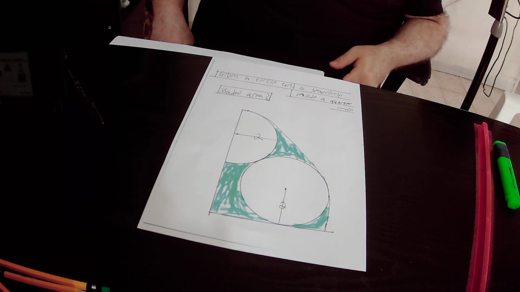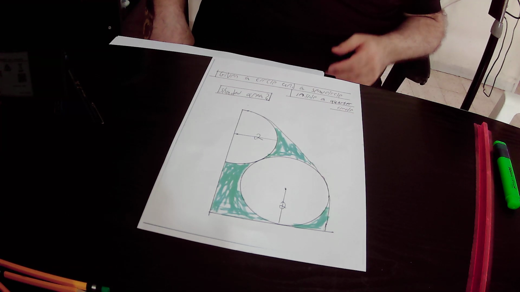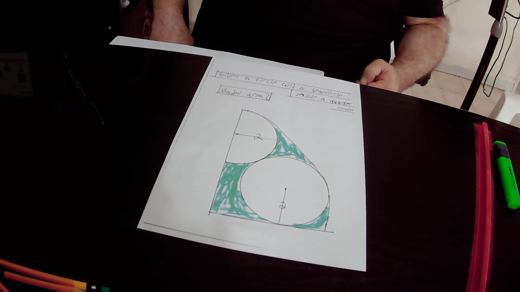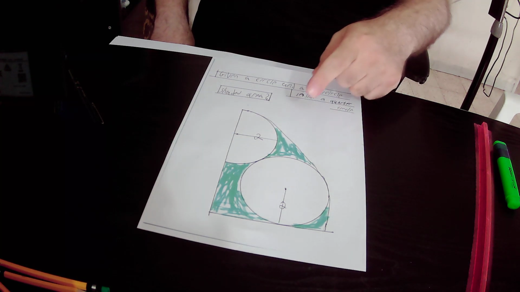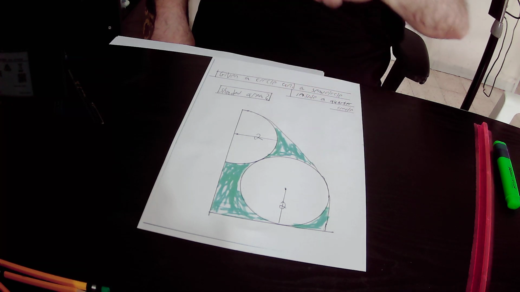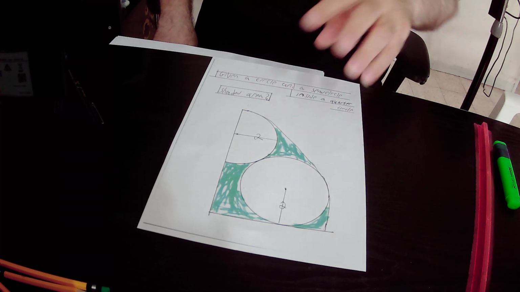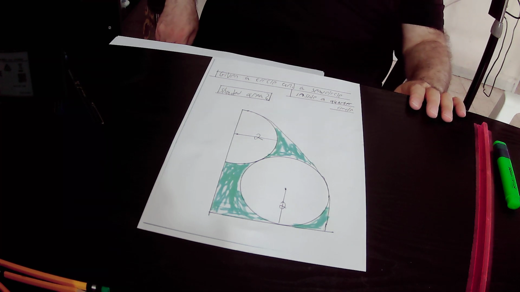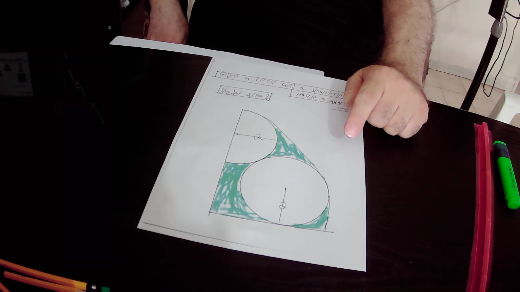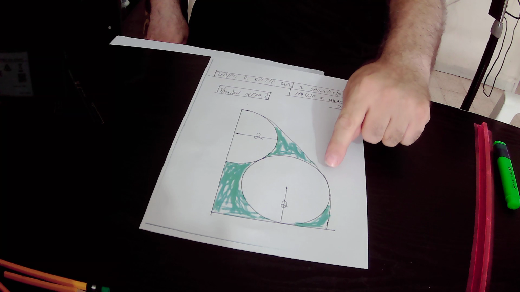We know that the radius of both the circle and the semicircle is equal to 2 units, and our mission is to find the value of the shaded area. We also know that this circle is tangent to the semicircle at this point.